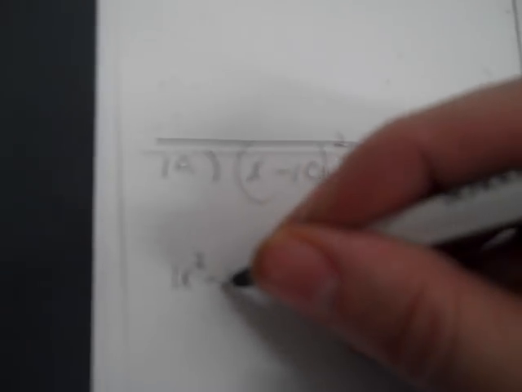So I take x times x. I take x times negative 10. I take negative 10 times x. And I take negative 10 times negative 10. So that gives me x to the second, a negative 10x, a negative 10x, and a positive 100. Now, we got to go over here because we have 1x to the second. Negative 10 plus negative 10 is negative 20x. And then I have my 100.